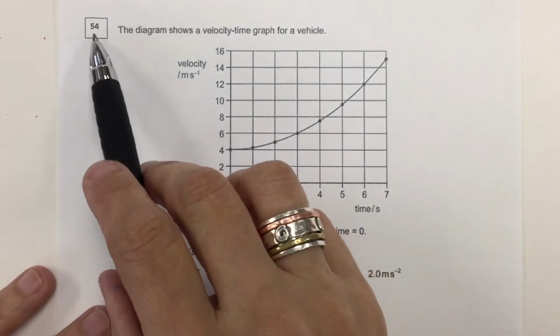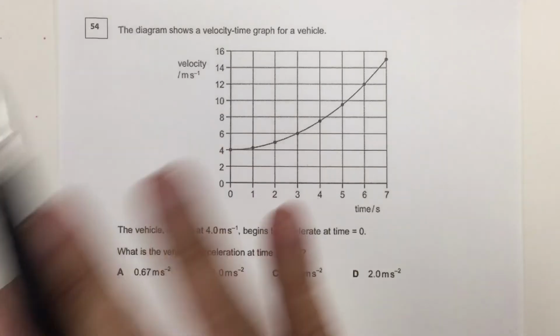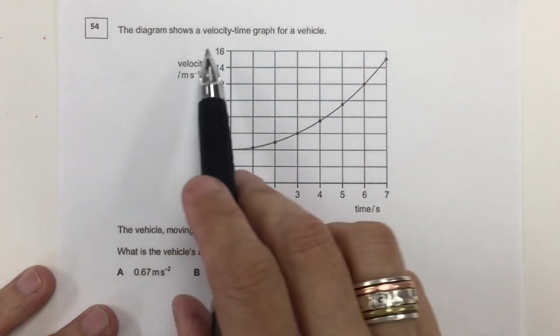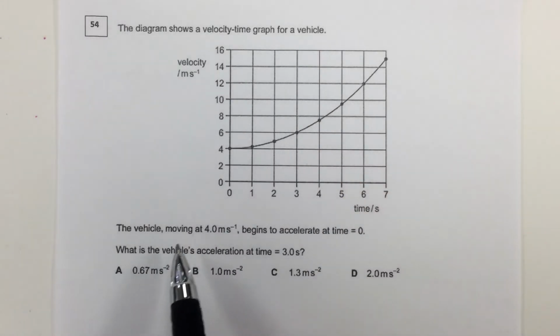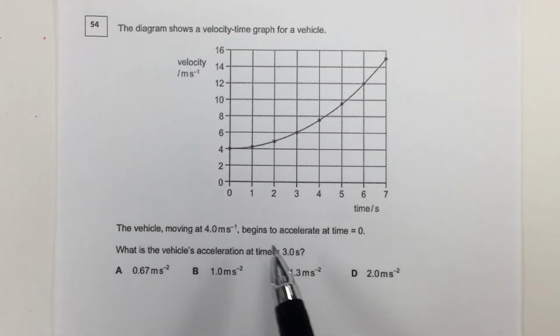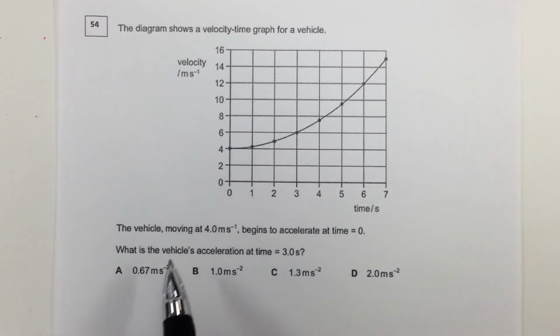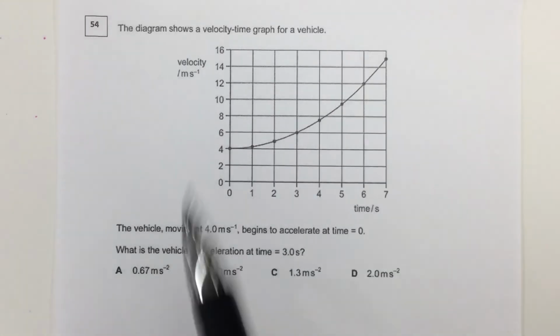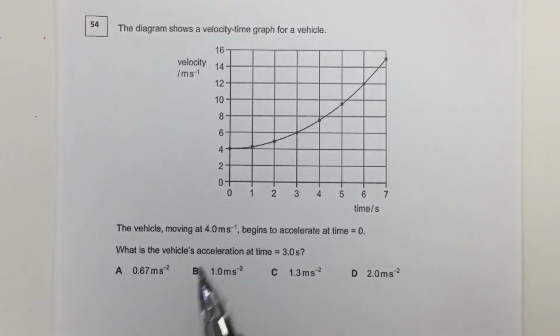So that's the question. Probably there is a mistake with the order, but that's okay. The diagram shows a velocity time graph for a vehicle. The vehicle moving at 4 meters per second begins to accelerate at time equals 0. What is the vehicle's acceleration at time 3 seconds? First, let me describe this graph. This is a velocity time curve, which means that the acceleration is changing over time.